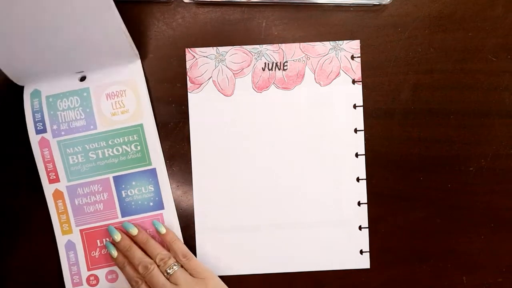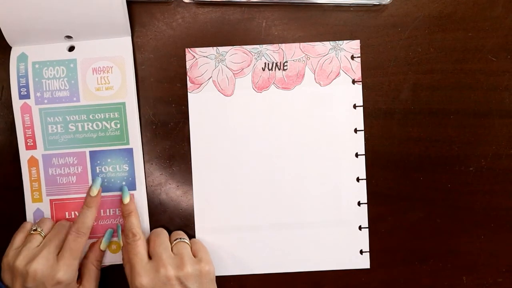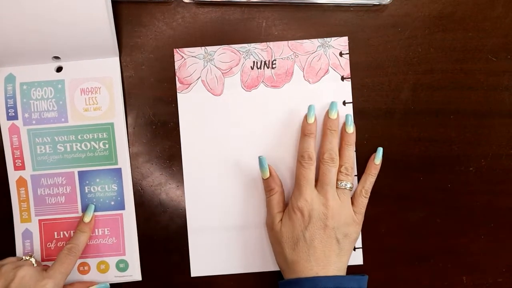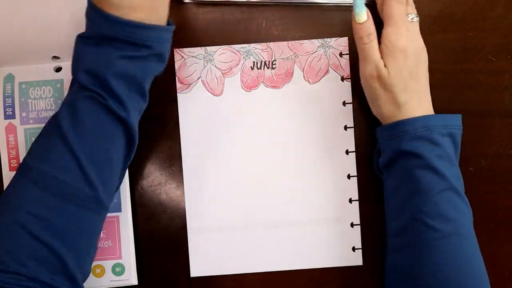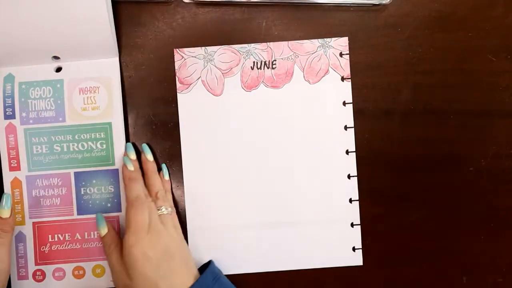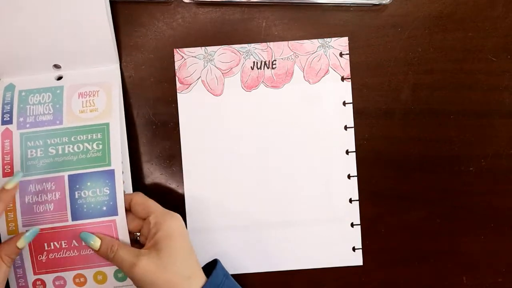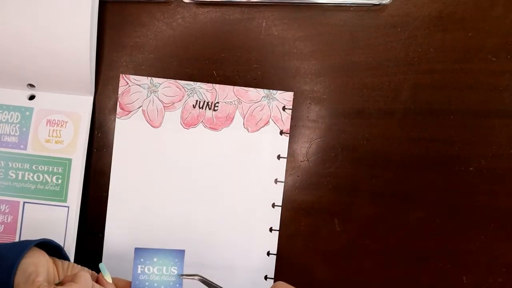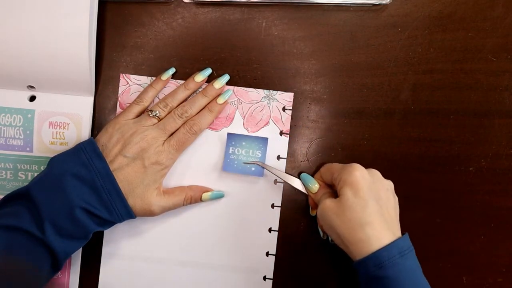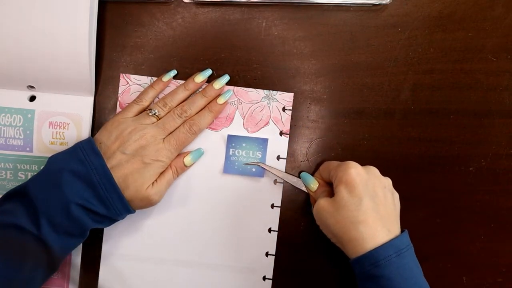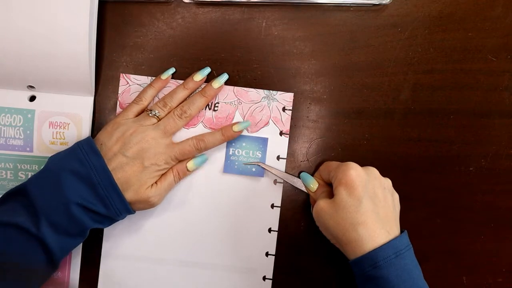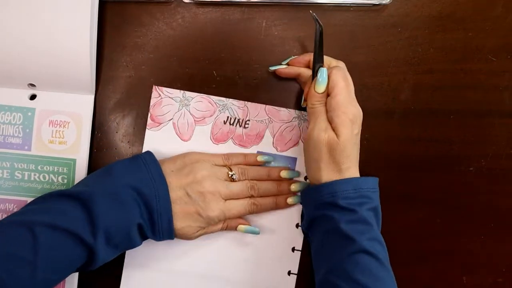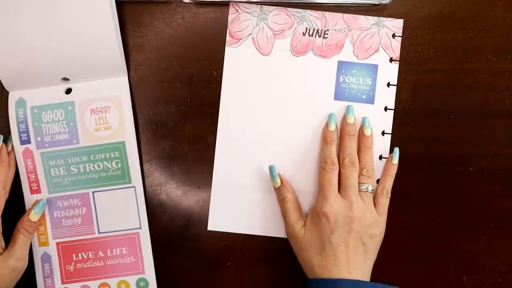So, focus on the now. And this used to say focus on something. It just said focus on. So I think since this is blue and the page I'm trying to match up to is kind of blue, I'm going to go ahead and use this for my header for my goals. So just about there is where it would have gone. All right, and then I'm going to go ahead.